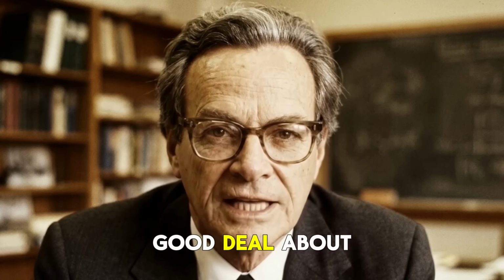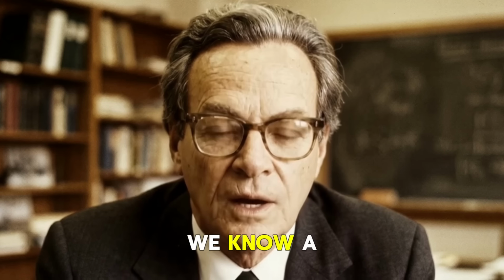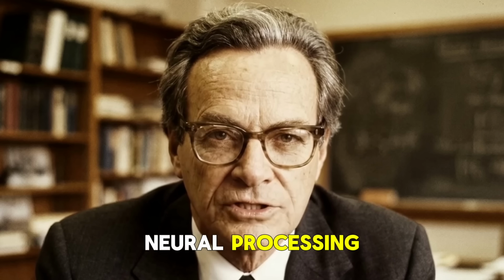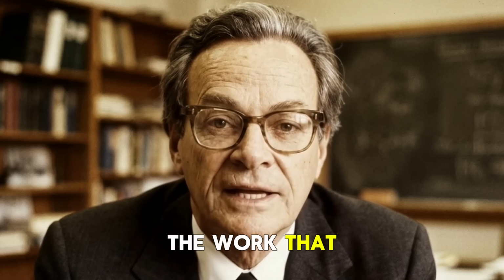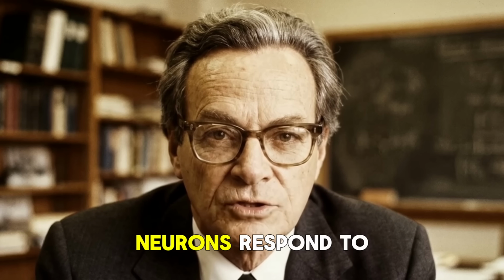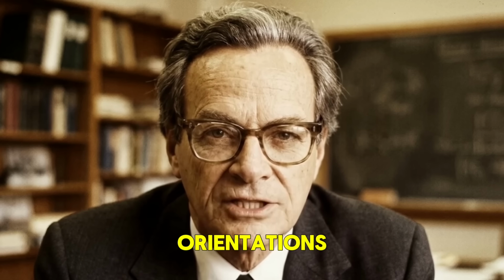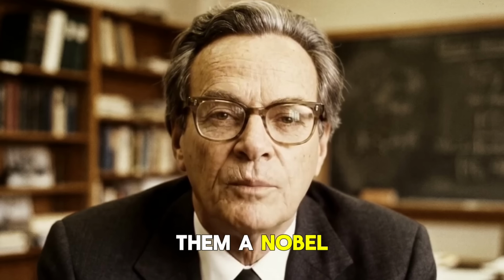We understand a good deal about how photoreceptors transduce light into electrical signals. We know a lot about the early stages of neural processing, the edge detection, the motion detection, the contrast enhancement. The work that David Hubel and Torsten Wiesel did on the visual cortex, mapping out how neurons respond to edges at specific orientations, that was beautiful, precise science, and it earned them a Nobel Prize.